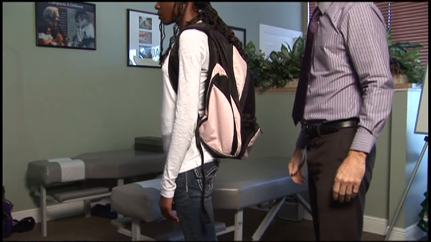Now we see the pack properly worn. You can see there's no space in between her body and the pack is riding up above her buttocks. What this allows is for her to straighten her body up and it brings her head back over her shoulders where she's supposed to be aligned.